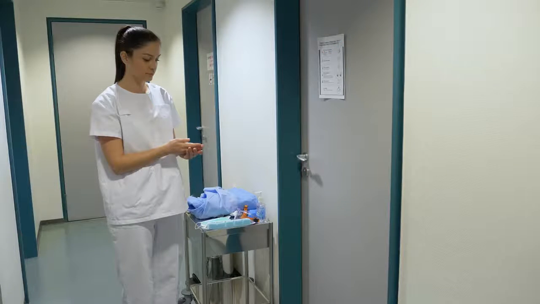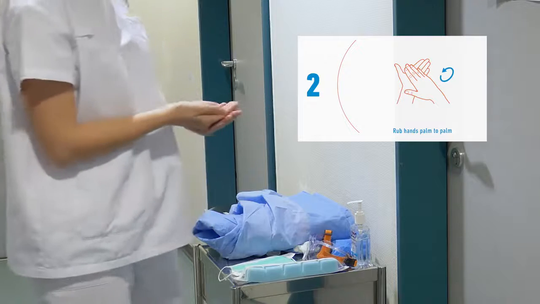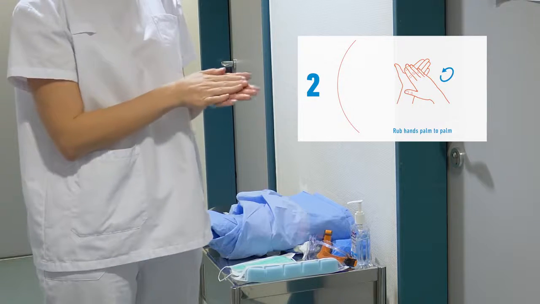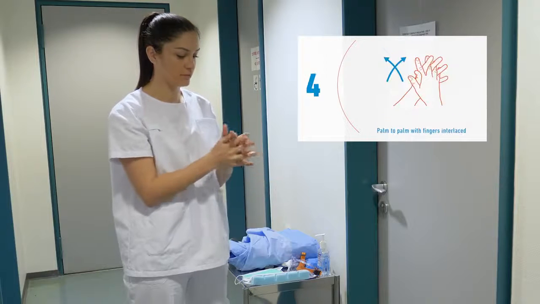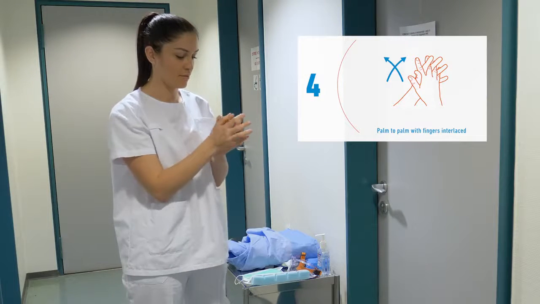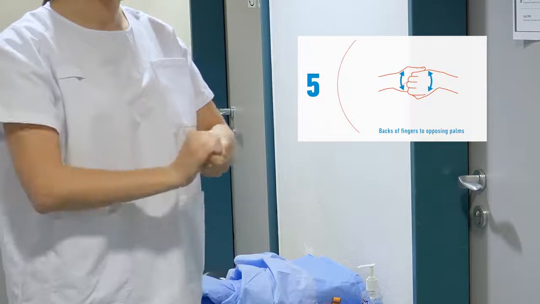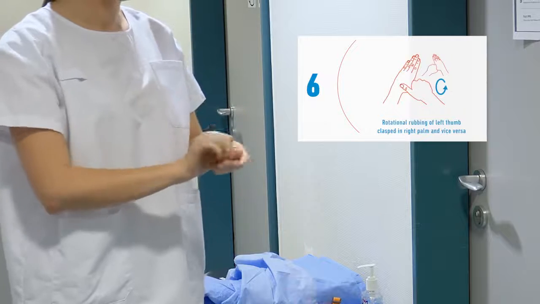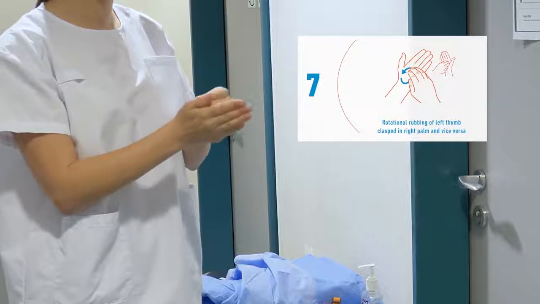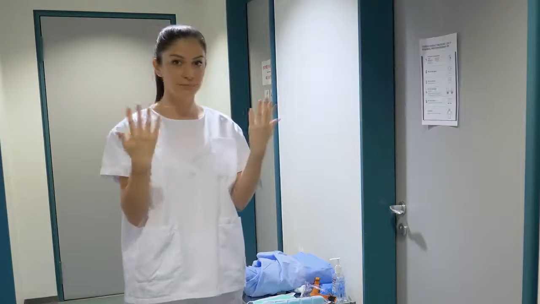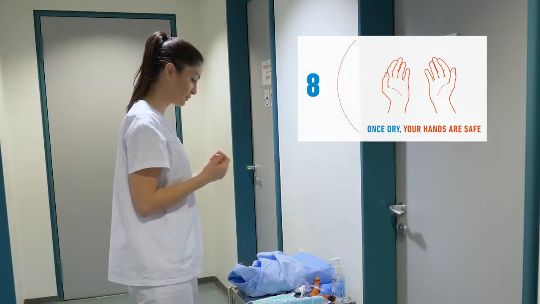Follow the following steps. 1. Apply the product into a cupped hand. Next, rub the hands together, rubbing palm to palm. Rub the back of each hand with interlaced fingers, and then palm to palm with interlaced fingers. Next, rotate the hands in a cupped shape, and then rub your hands rotationally. The final step is to rub the tips of your fingers and nail beds in each palm and continue rubbing until hands are completely dry. Congratulations, now your hands are clean and safe to proceed with the PPE.